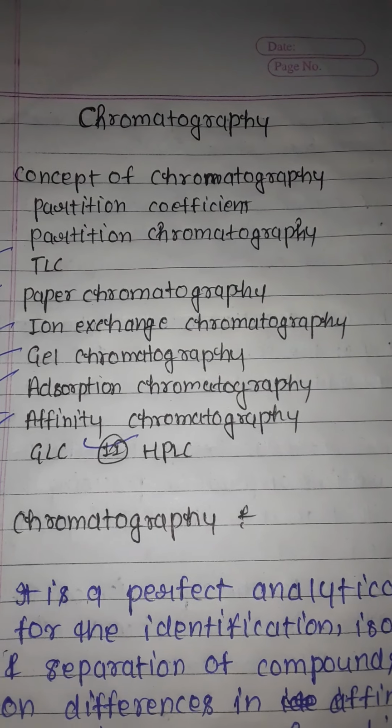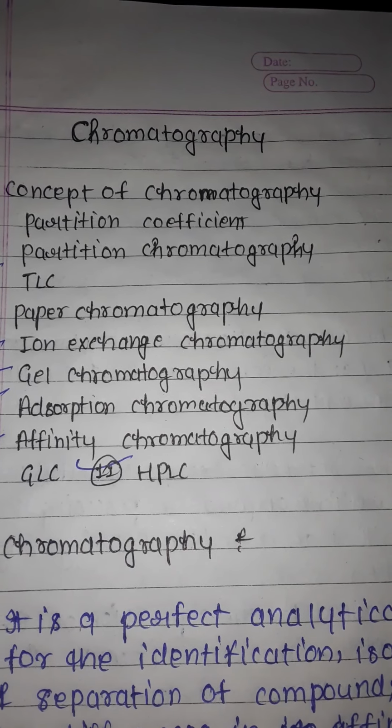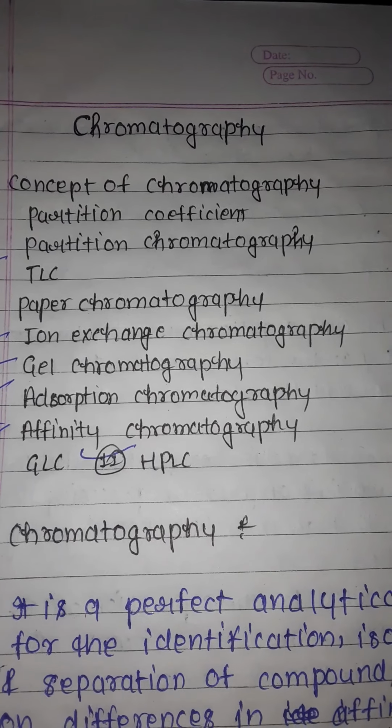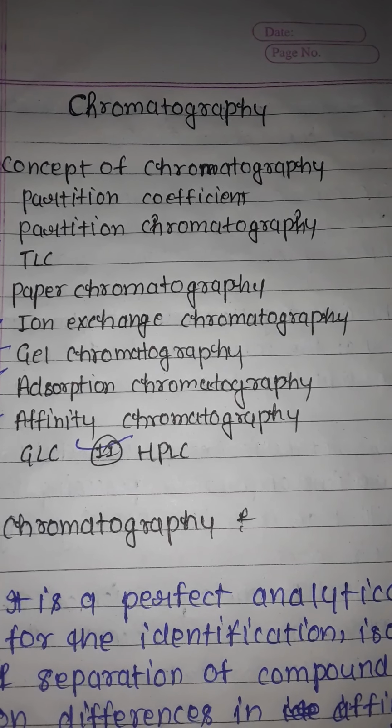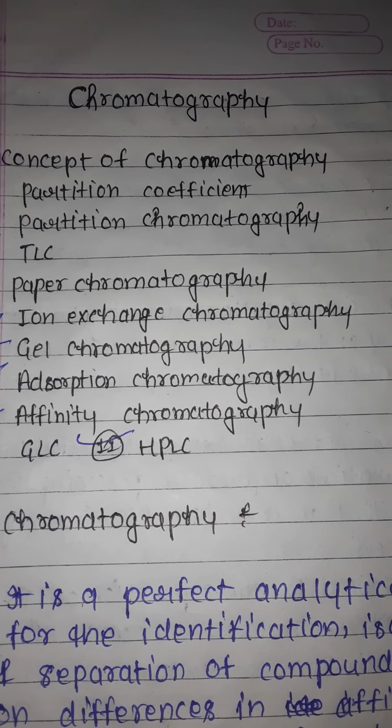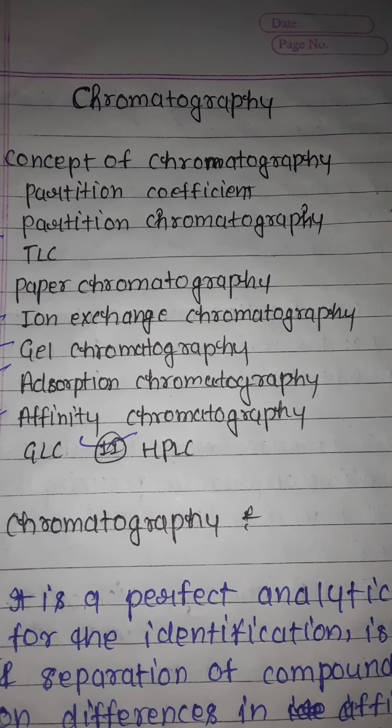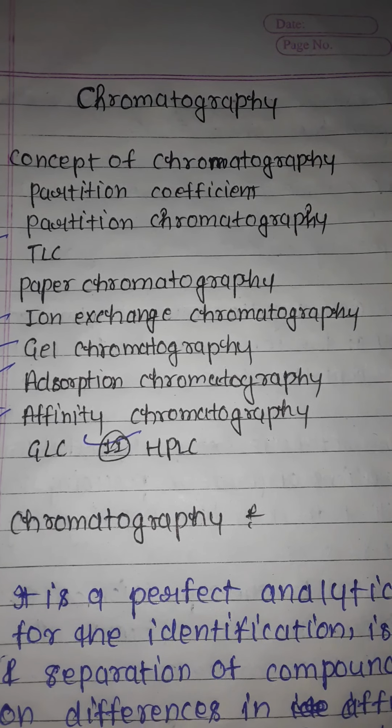Hi everyone, today we are going to cover a topic from analytical chemistry. You can also find this topic in chemistry. The topic name is chromatography.